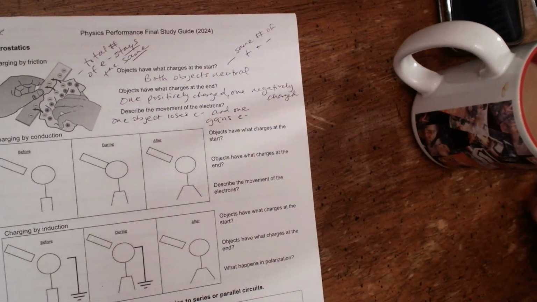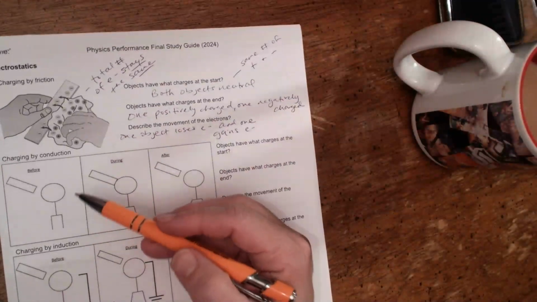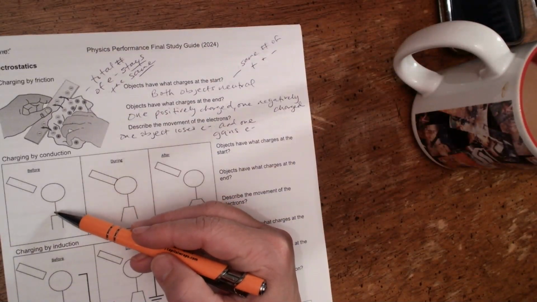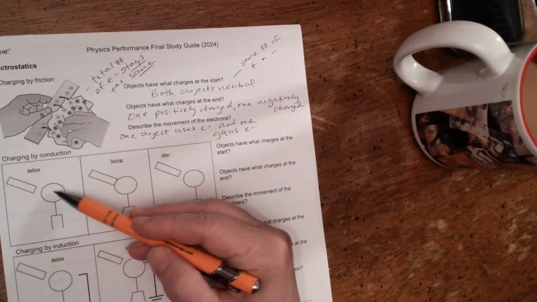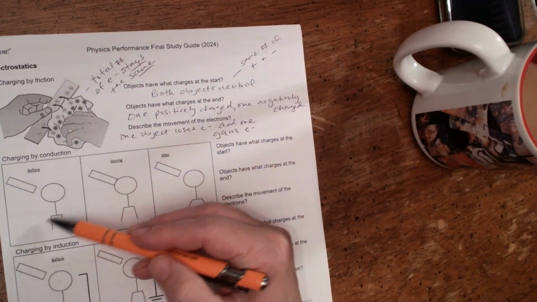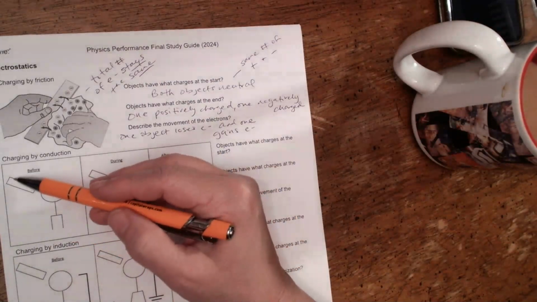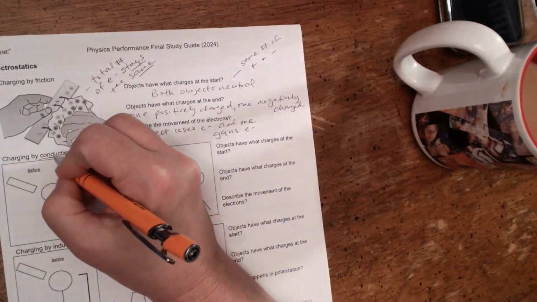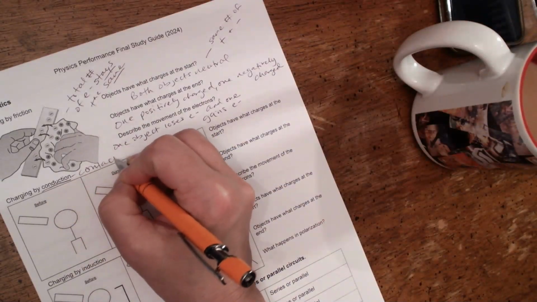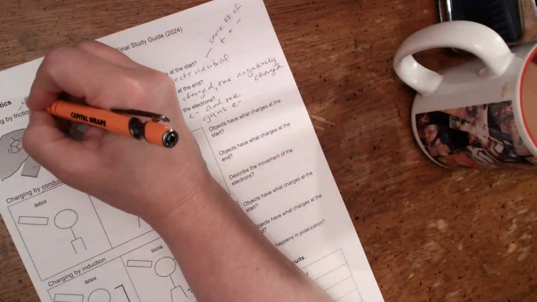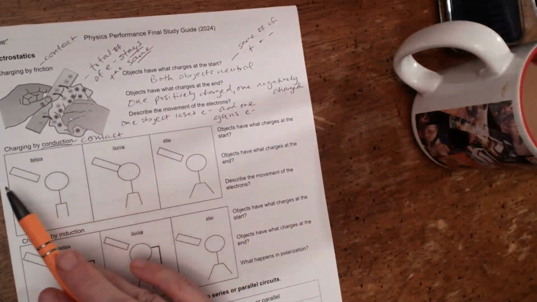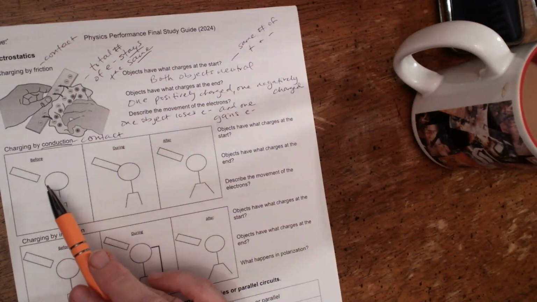Okay, so then let's talk about conduction. Here we've got our electroscope. Remember our handy little electroscope. It's got the conductor at the top, and then it's got these two leaves that hang down that tell us if we've got a charge present. With conduction, remember that one requires contact, and friction does too. But with conduction, we're going to touch a charged object to a neutral object.